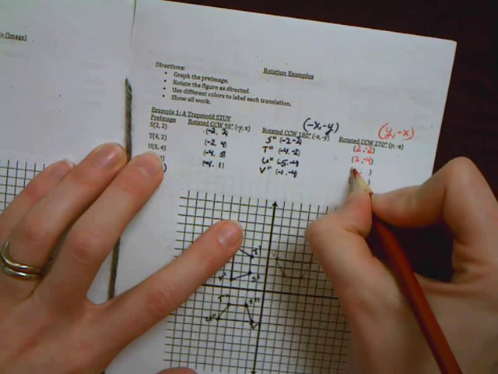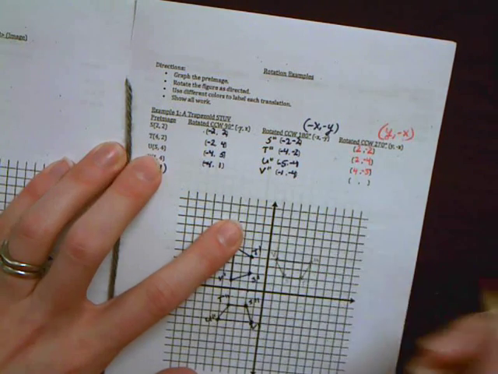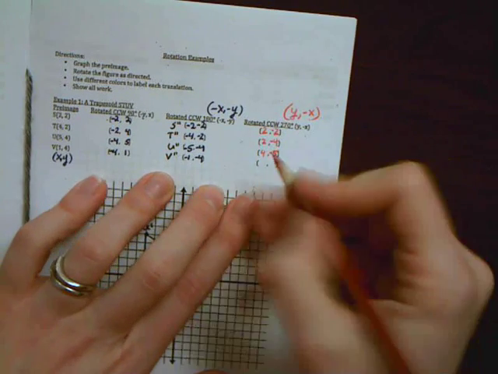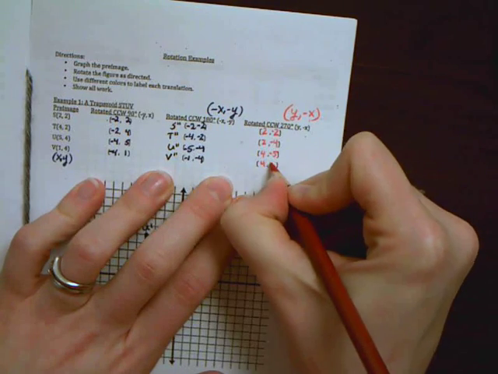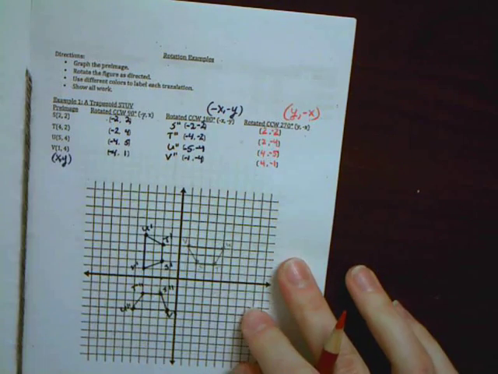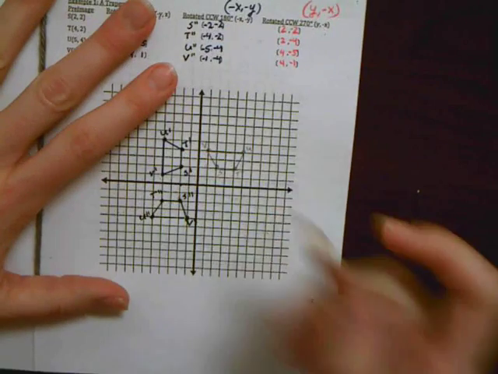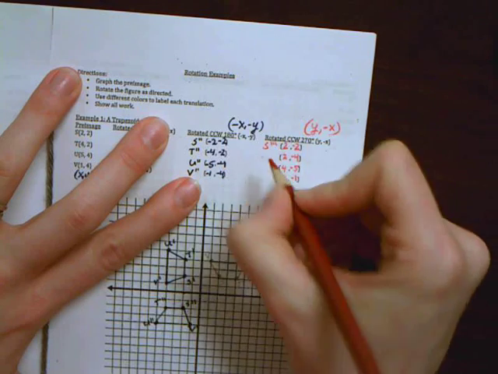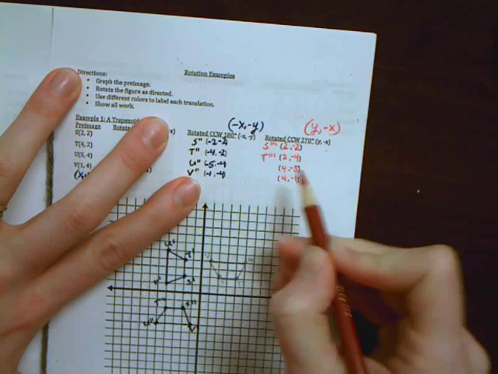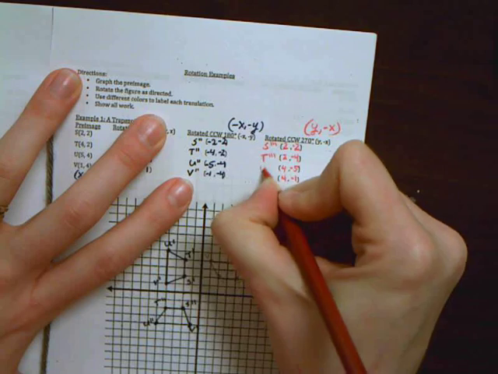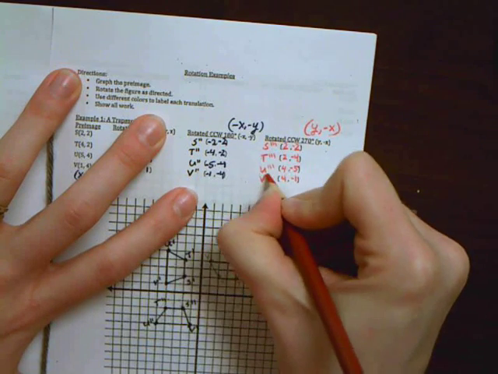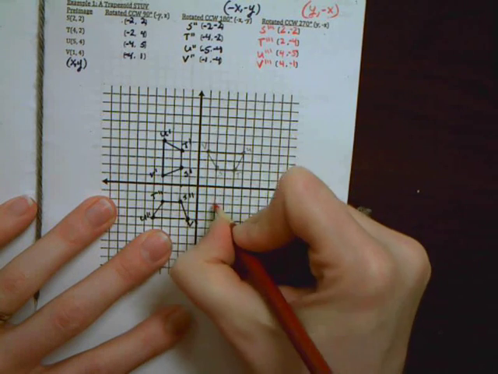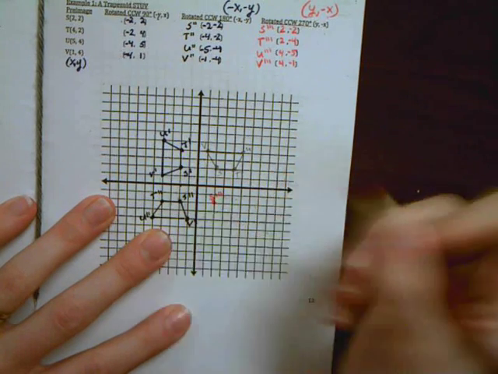U is 5, 4, so I'm going to switch the order, and this positive 5 is going to become a negative 5. So it's 4, negative 5. And then V is positive 1, positive 4, so when I flip that, it becomes 4, negative 1. Okay, so let's go ahead and plot those. This, by the way, when I label it, is going to be triple prime. This may be the first time we've come across a triple prime, but we're just putting 3 little apostrophes there. Okay, so let's plot those then.